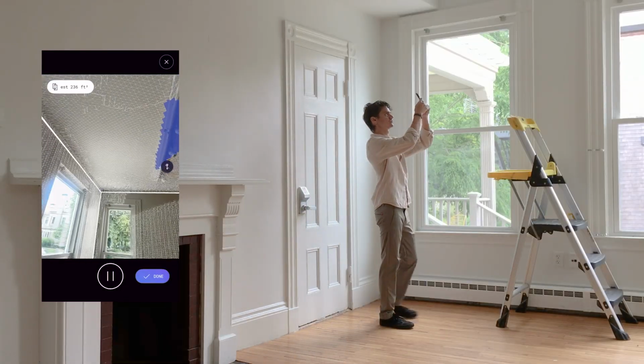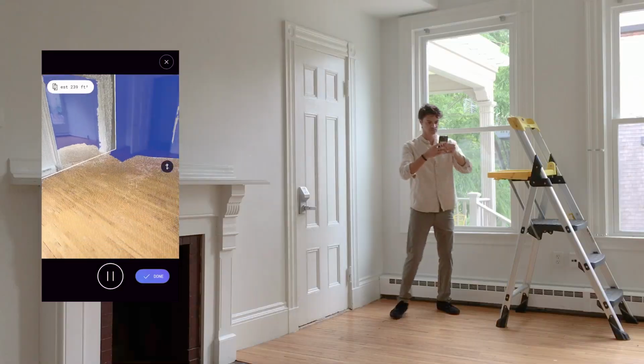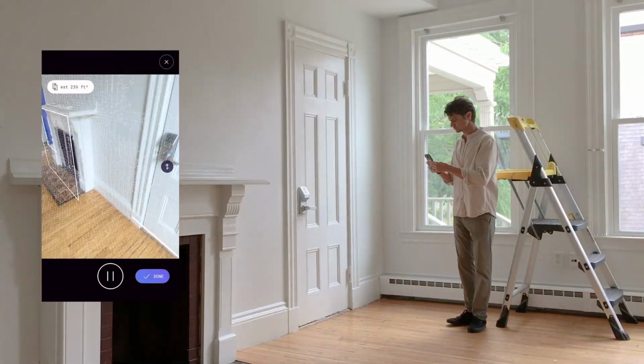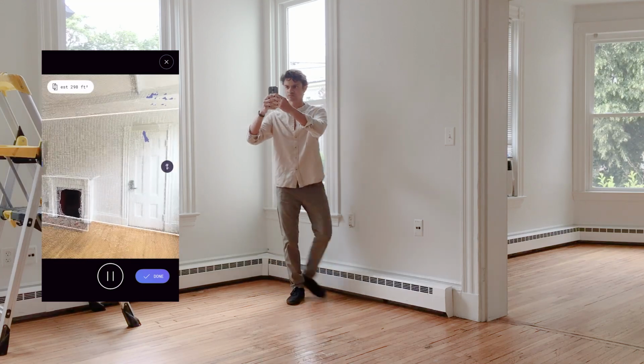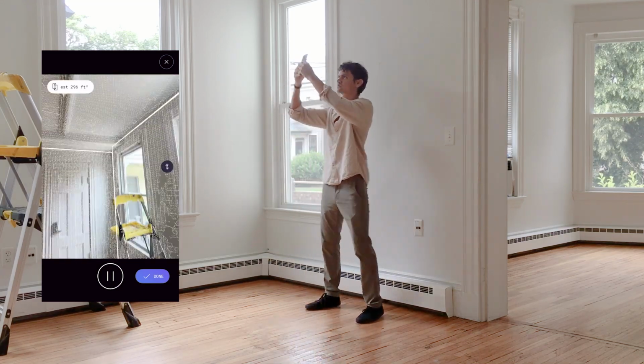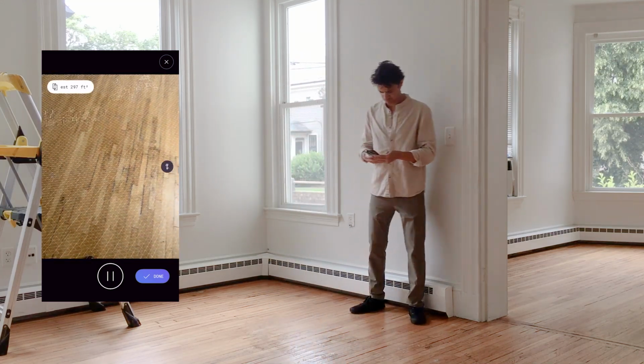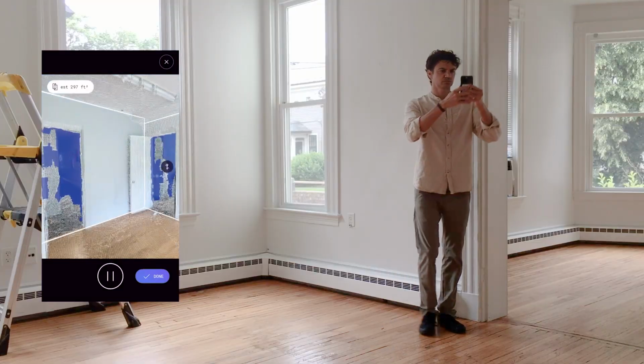If you don't get everything from every angle, then Polycam will do its best to guess what you haven't captured, but the visuals will be off and both the dimensions and the auto-generated spatial reports will be less accurate. As with everything in life, the key to a good scan is to take your time. The more intentionally and skillfully you scan the space, the higher the accuracy your final result will be.